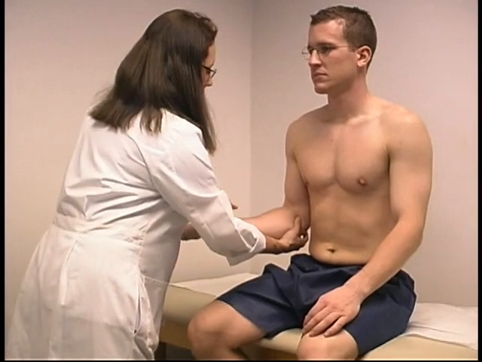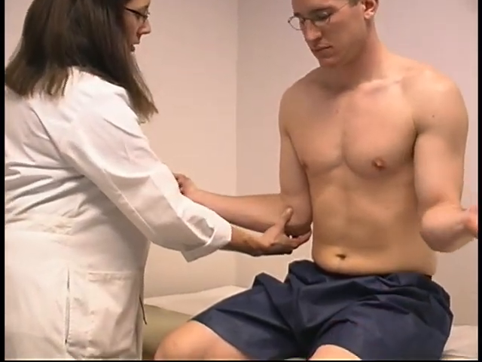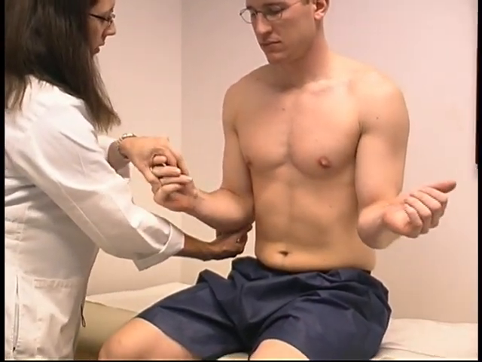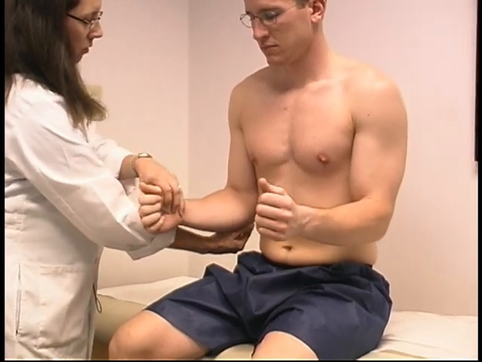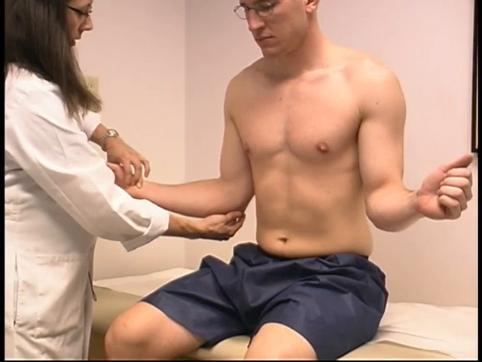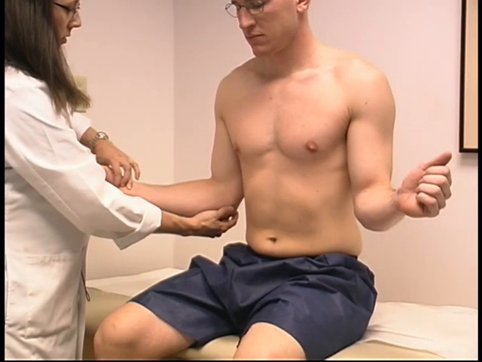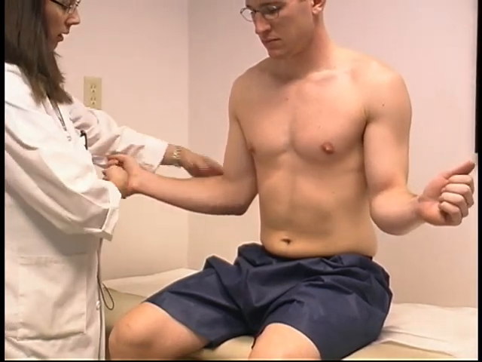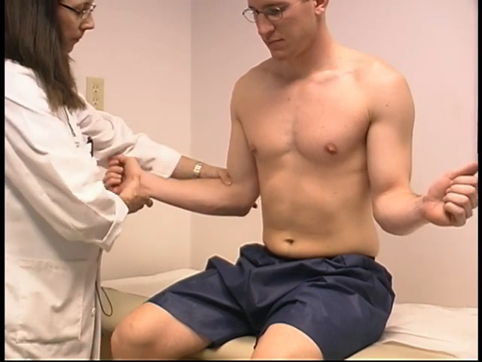The first is external rotation. So you just want to keep the patient's elbow at their side. This is considered 0 degrees or neutral, and we take it like a clock out into external rotation. And so if he came out 90 degrees, that would be parallel with his body.